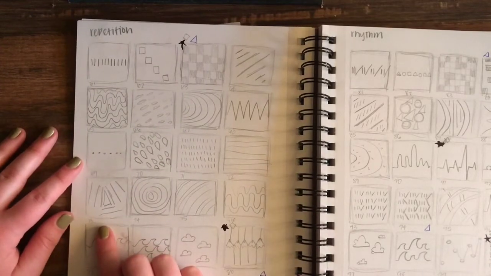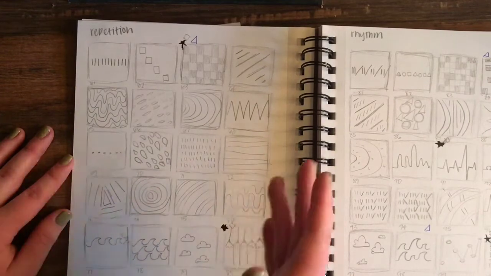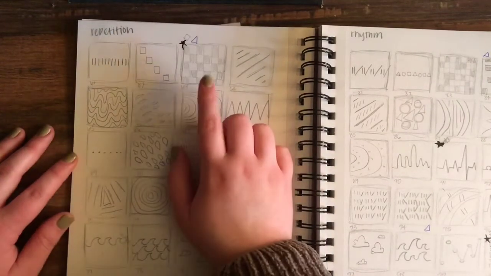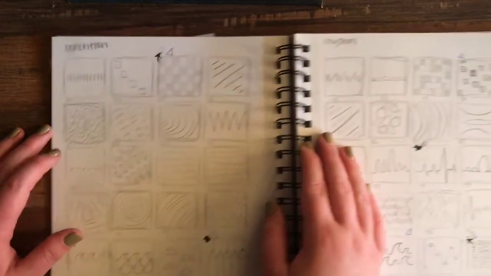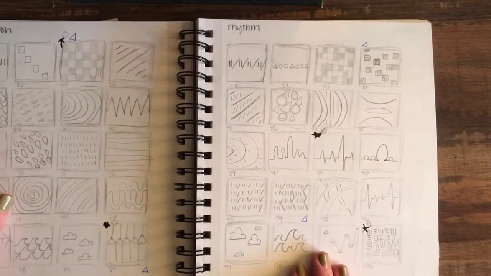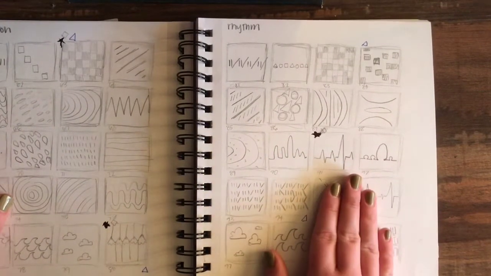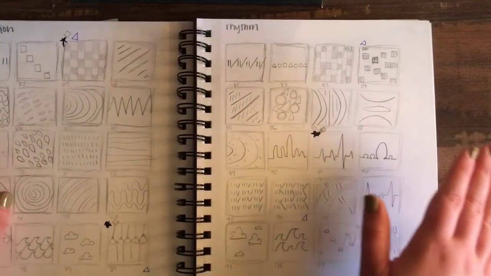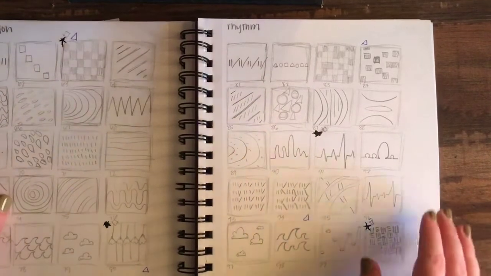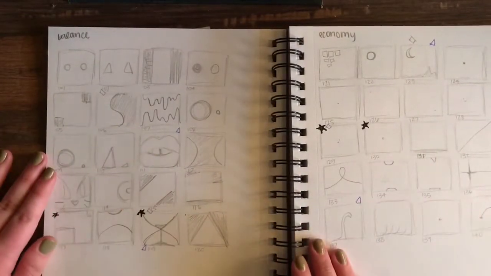Repetition, which, you know, is pretty self-explanatory. You just have to make it repeat. So the one that I went with towards the end was this one, which is just the checkered board pattern. Rhythm. So I did a heartbeat, which at the time I thought was really creative and fun. Turns out everyone in the class did that. Everyone did it. So we actually weren't allowed to have that as our final because it was too unoriginal. But what is original these days, you know?